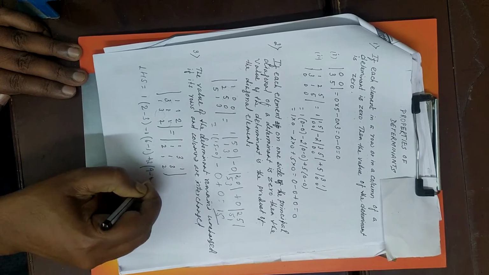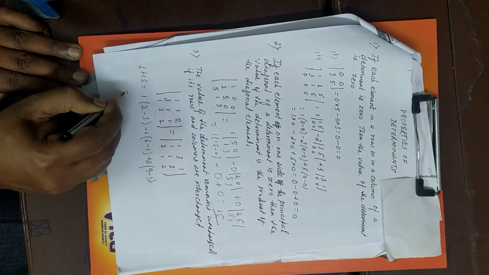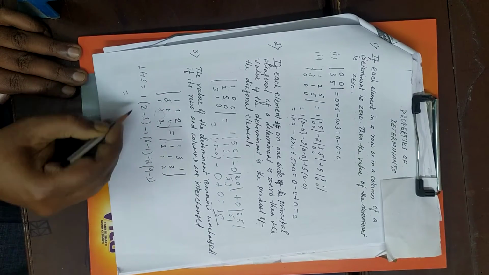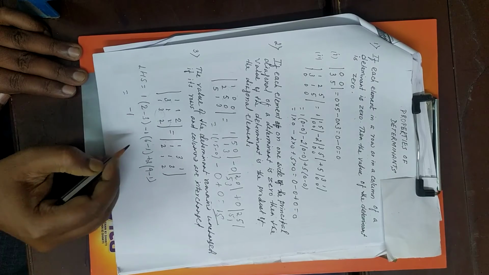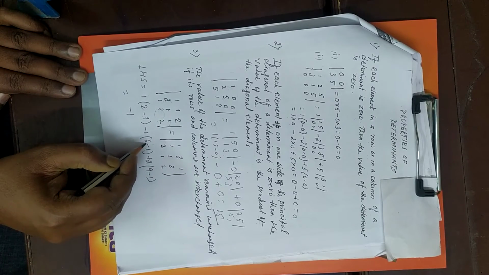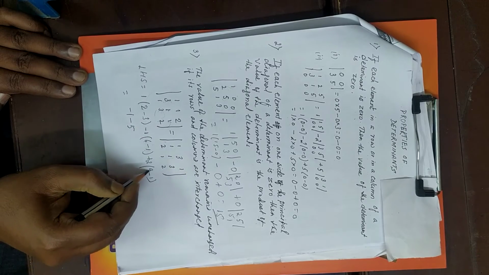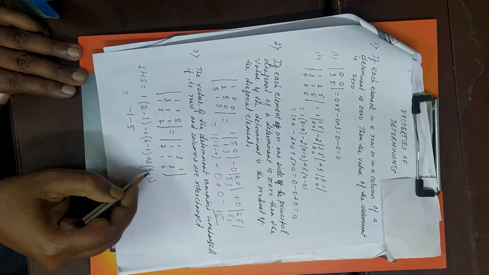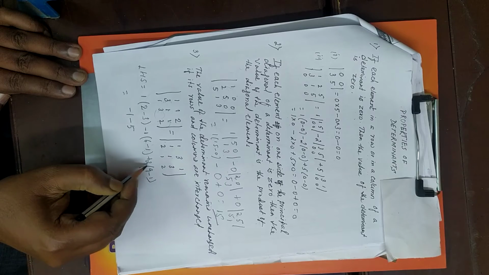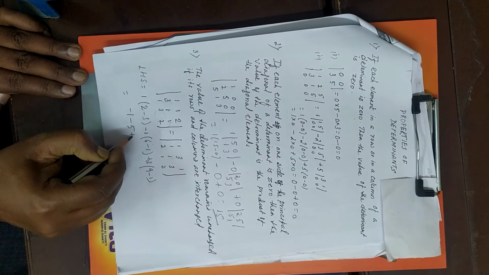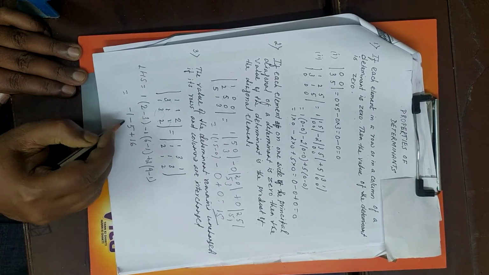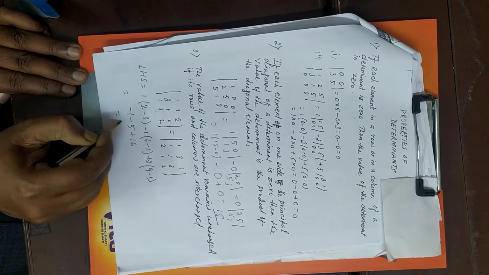The result is 2 minus 3 into 1 is minus 1, 6 minus 1 means 5 into minus 1 is minus 5, and 9 minus 1 is 8, 8 twos are 16, plus 16, 16 minus 6 is 10.